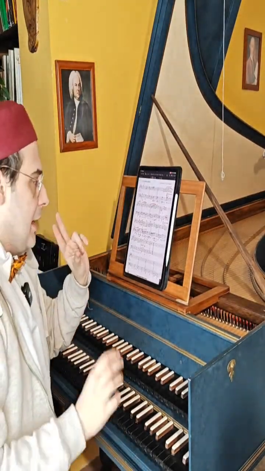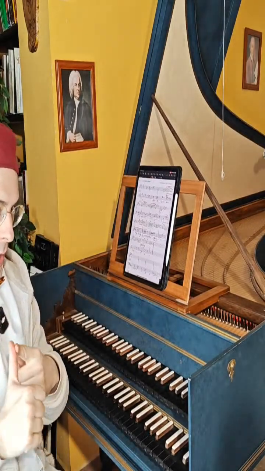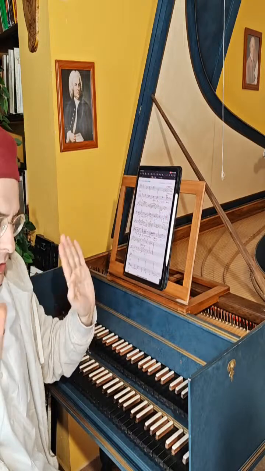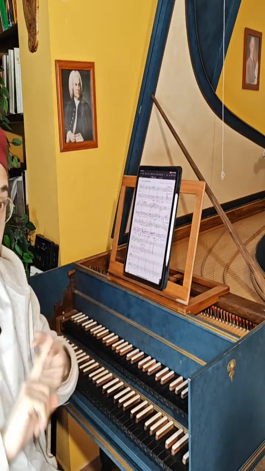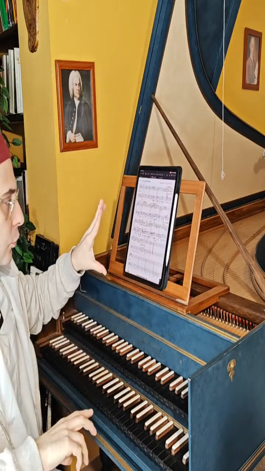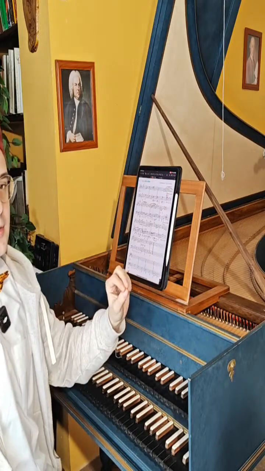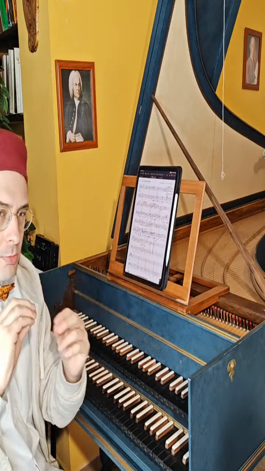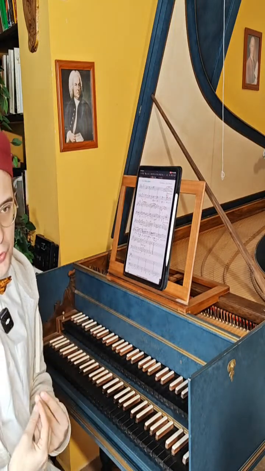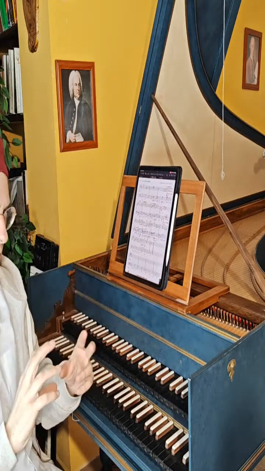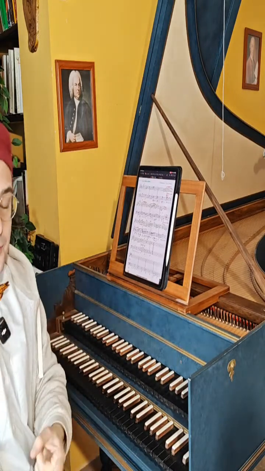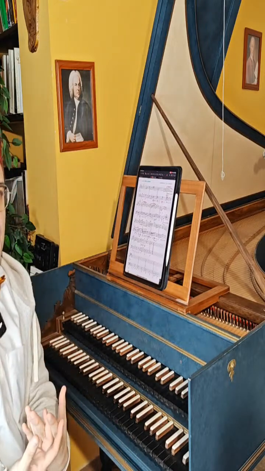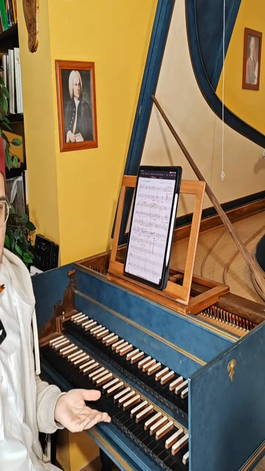So, let's review the phases. 1. Play the bass. It's very important. 2. Divide the bass into phrases and analyze what's happening. If you have a cadence, if you have a particular passage, a modulation, try to extrapolate the elements of the bass. 3. Do a structural realization. Make a structural realization. So, only the structural notes.